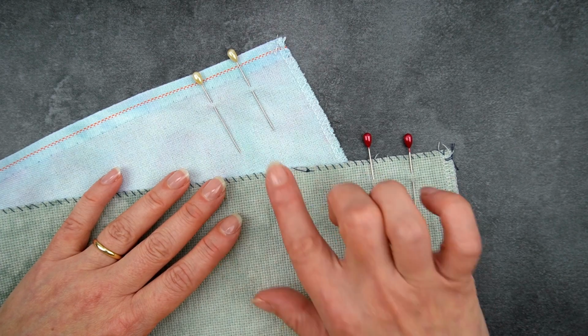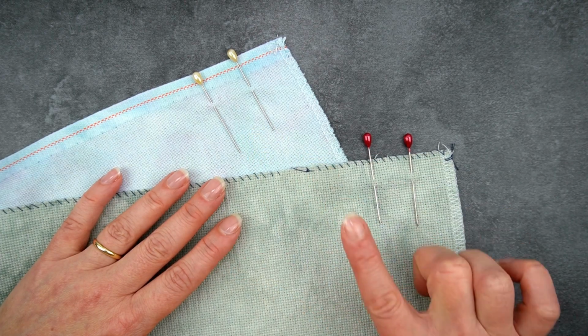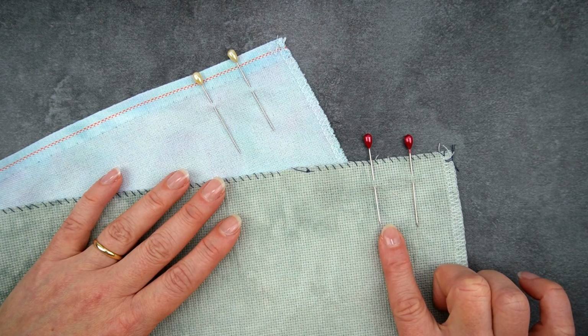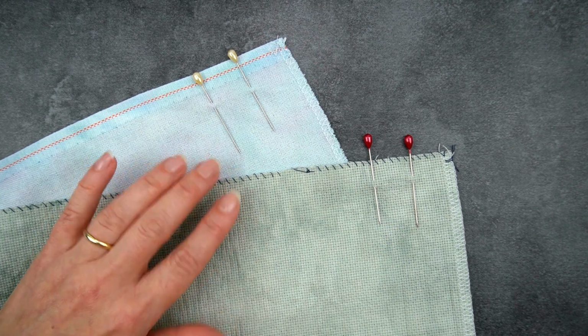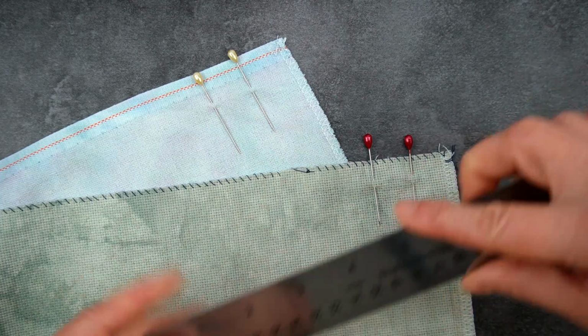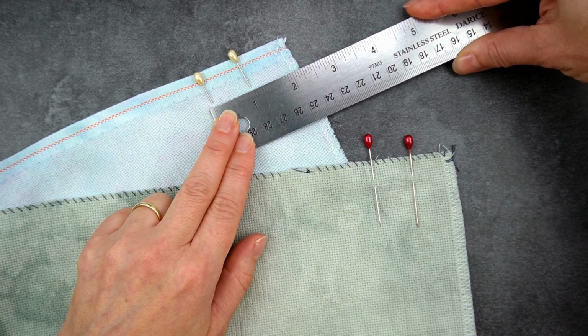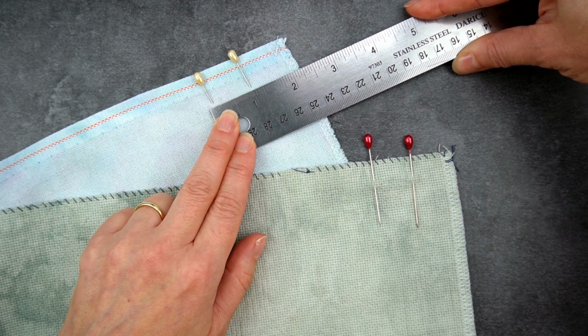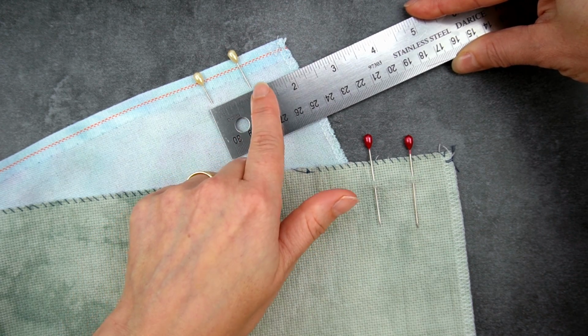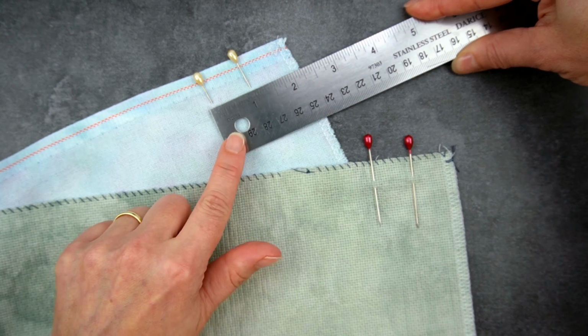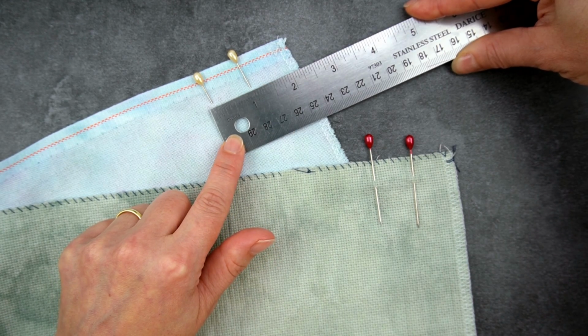I've got some 32 count evenweave and some 16 count Aida. Now I've popped two pins in here so that you can see. I'll try and measure this 1 inch across, and you can see this one 1 inch is slightly longer than the 32 count. It's about a 33 count, so that's actually pretty close.